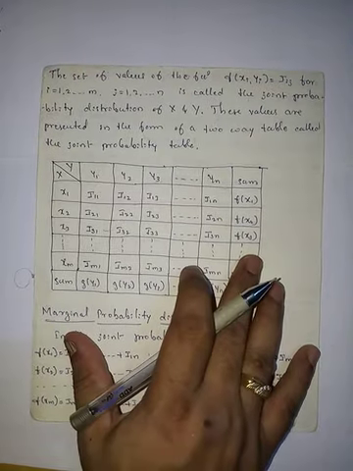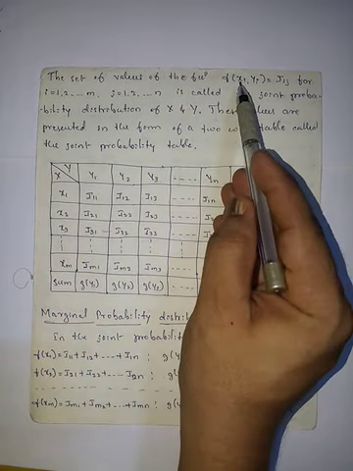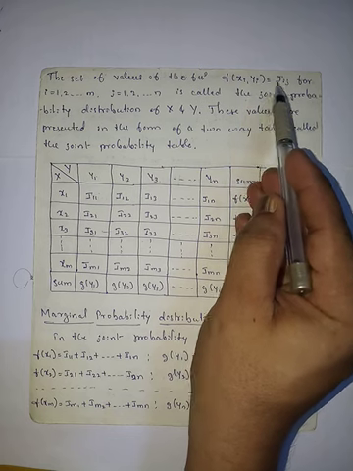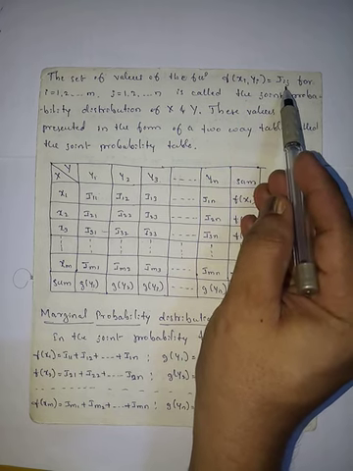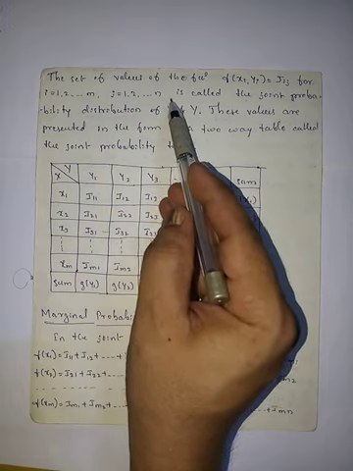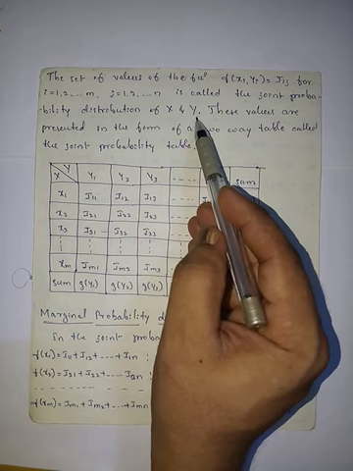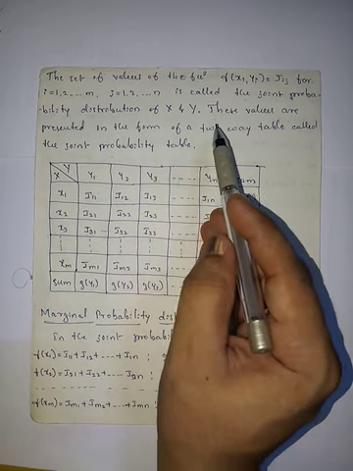Next, the set of values of the function f of xi comma yj, that is jij, for i equal to 1 to m and j equal to 1 to n, is called the joint probability distribution of x and y, okay.